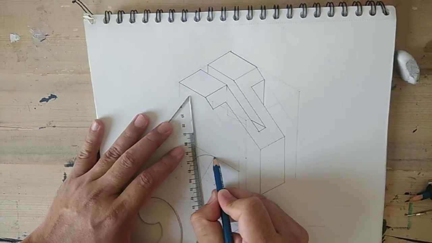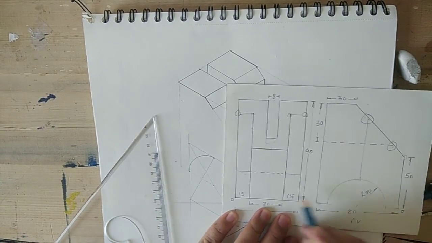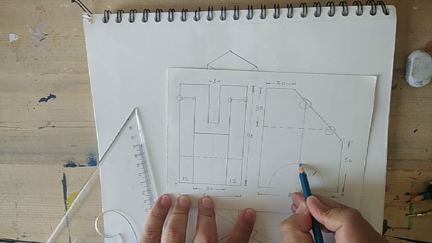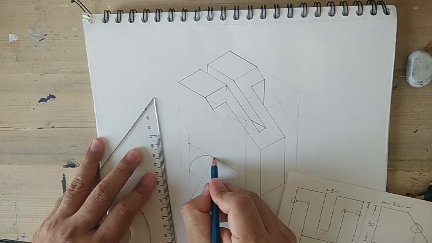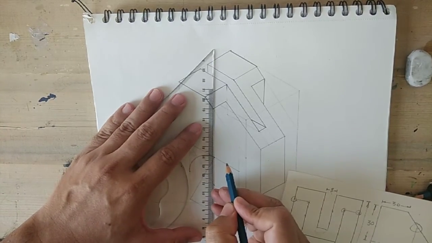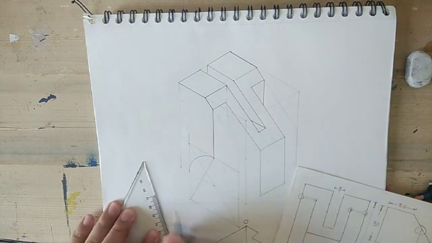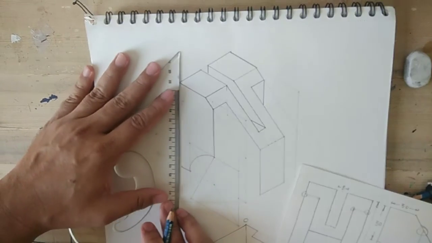So this is your quarter circle part. From the topmost point of the quarter circle, there is an object line. So from this topmost point of the quarter circle, join the object line. Complete this remaining object.